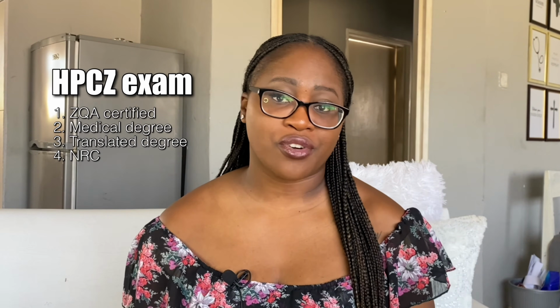The documents that you need when you're going to register for your licensing exam are your Zaka, if you're foreign trained, your verified qualification, your actual degree from medical school, your translated degree, and your NRC. So those are the four things that you're going to need. And of course, your indexing number. At that time, I assume you have been indexed. You're going to have to hand that in.